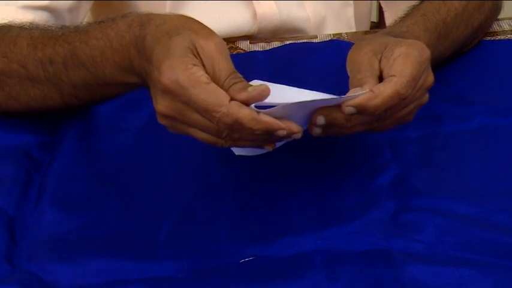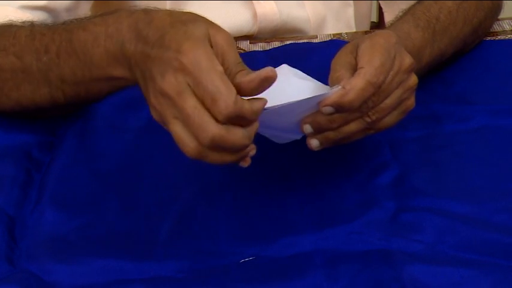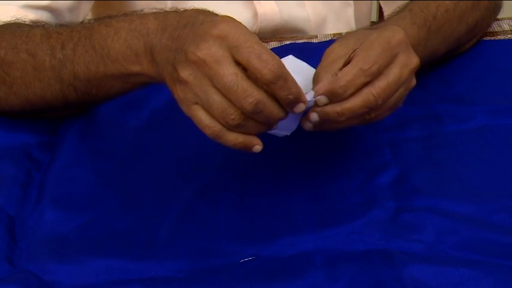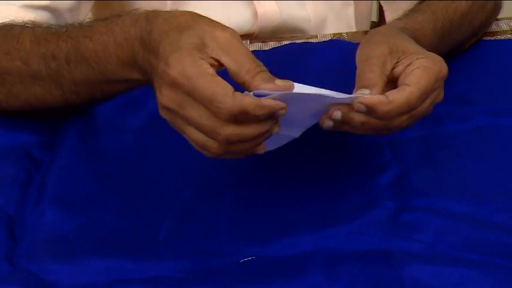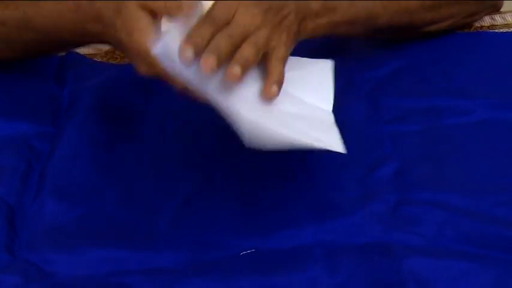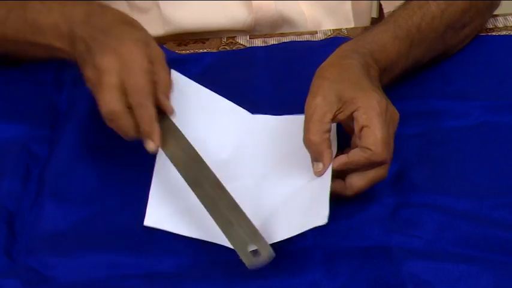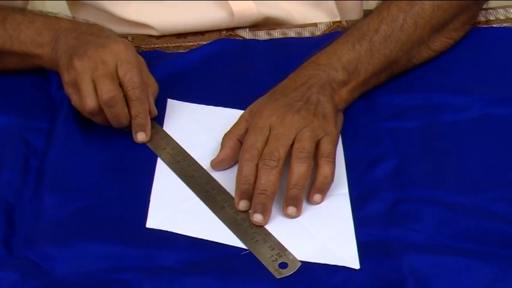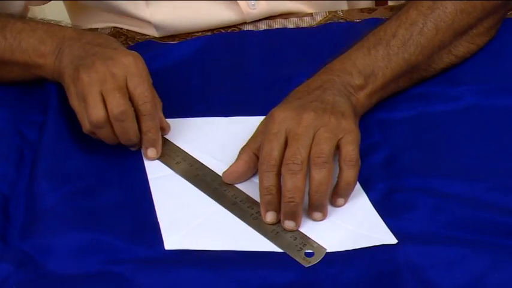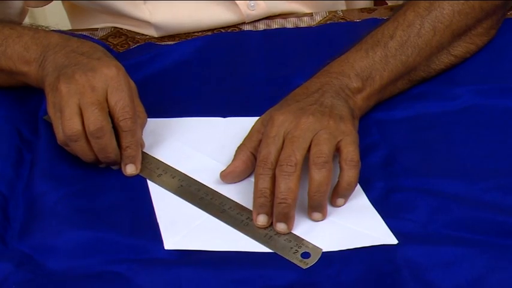Then you should be very careful. If you go wrong, you have to take another paper. That's all. As usual, as we did before, join the midpoints in order.